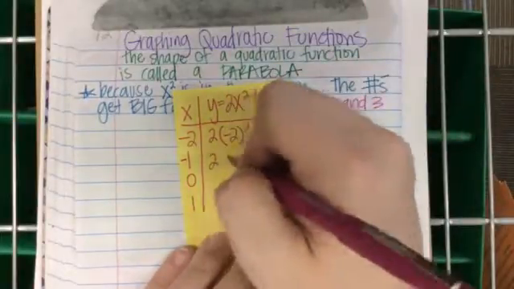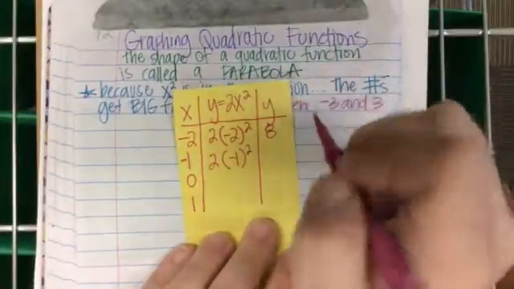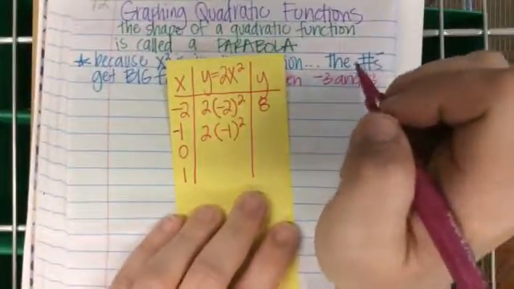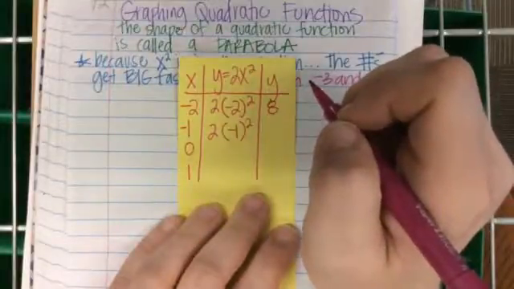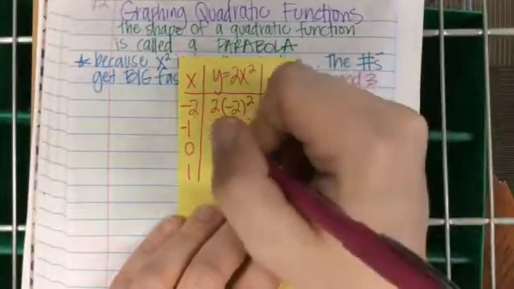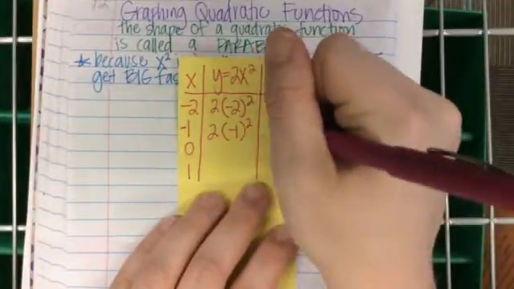Then again, 2, and then instead of x this time, I'm putting (-1) squared. -1 times -1 is +1. Times 2, 2.